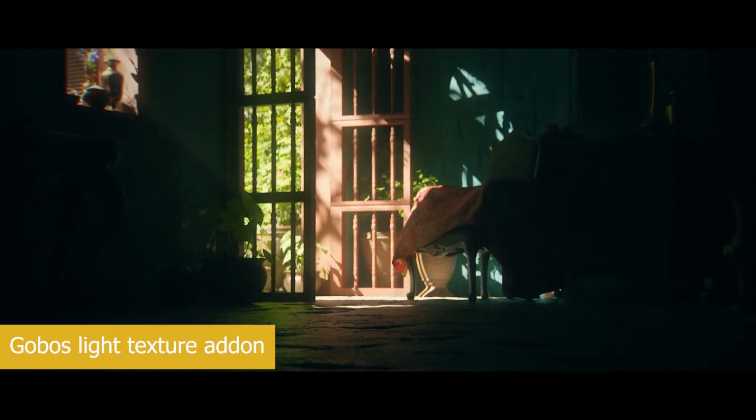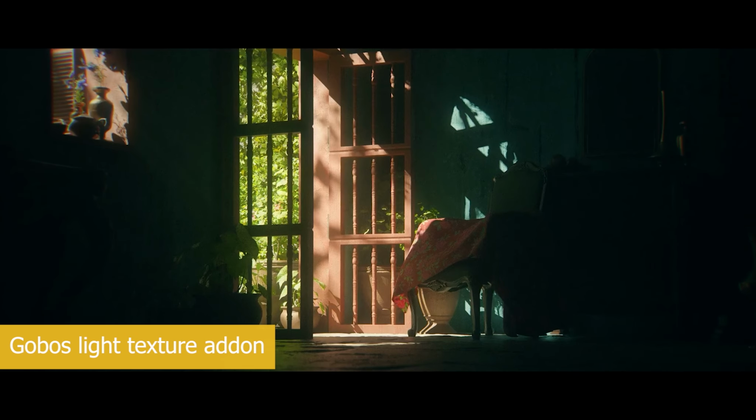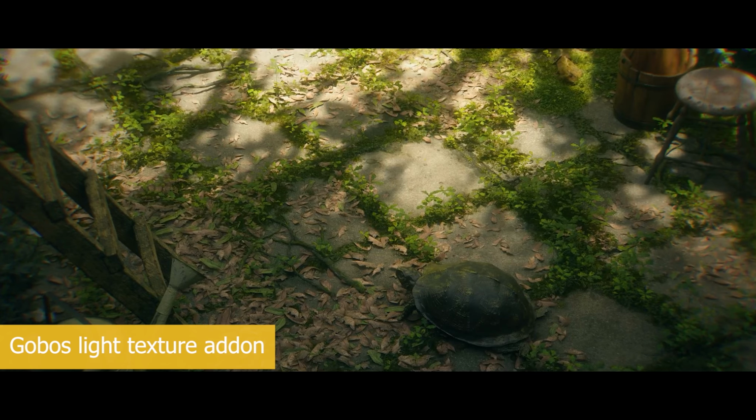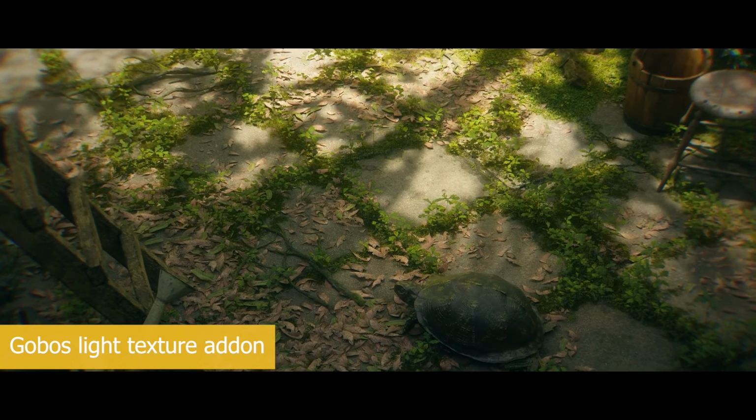If you want more interesting light gobos, you can try the Light Gobo add-on that comes with a lot of light gobos that are already animated.